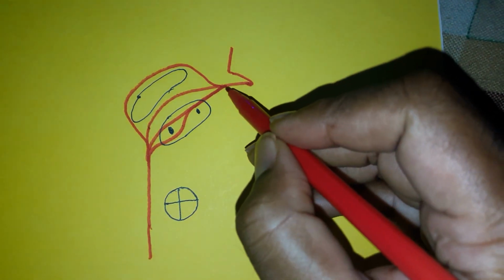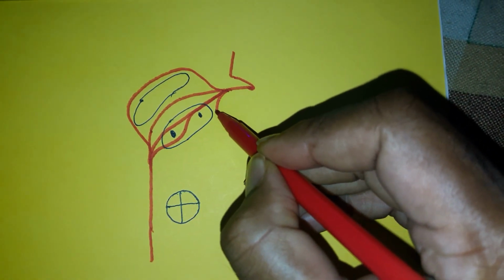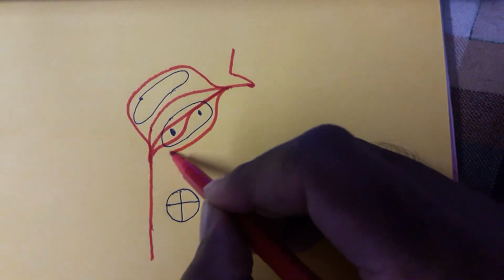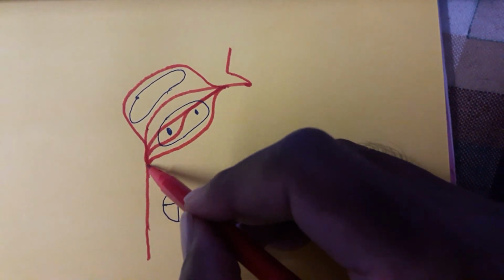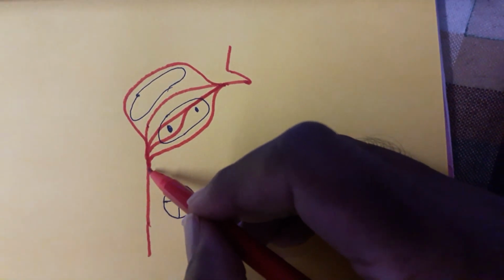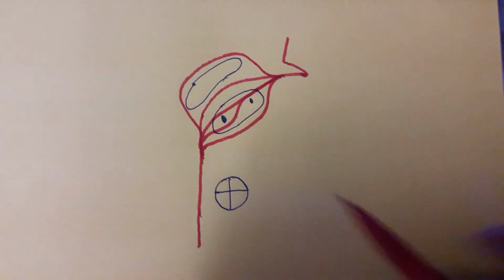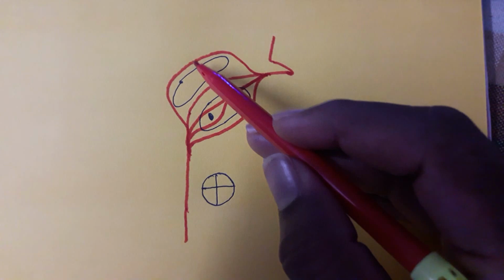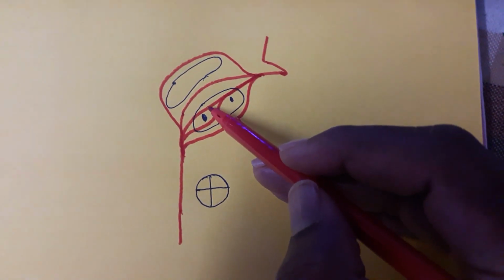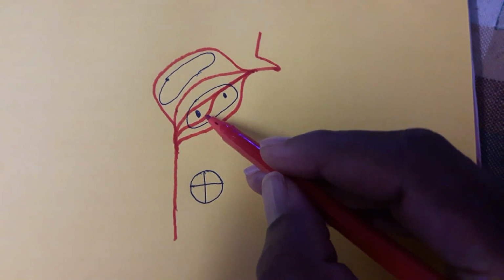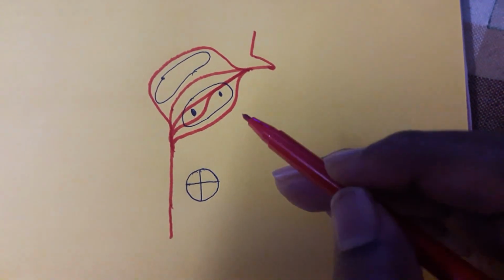The fourth variation is it is inferior to the footplate of the stapes and meets the mastoid part of the facial nerve. So this is the first one. This is the normal position, this is the second variation, third variation and the fourth variation.